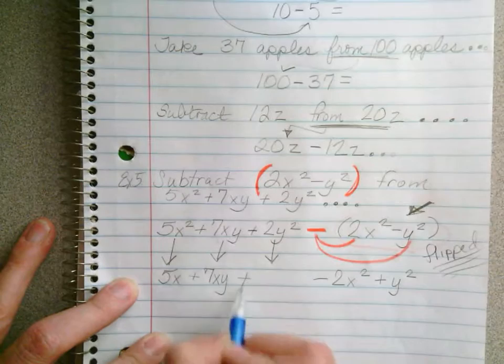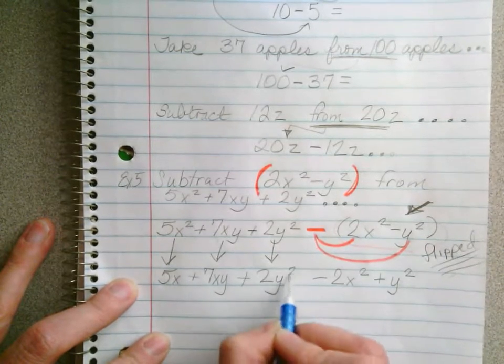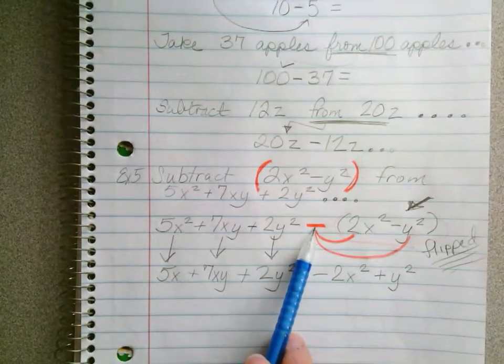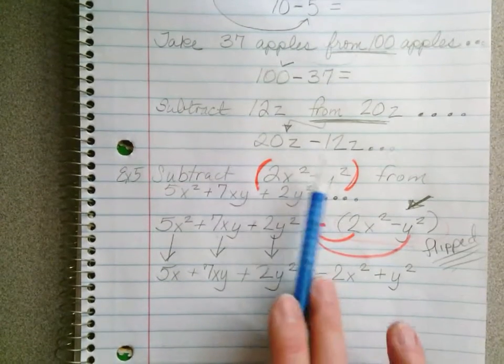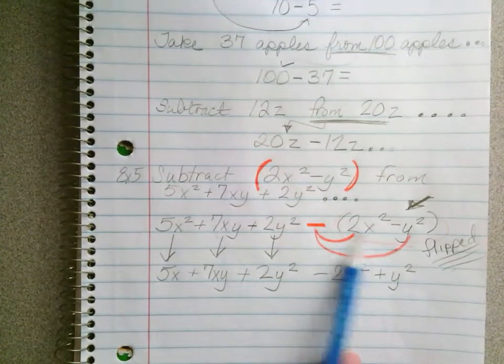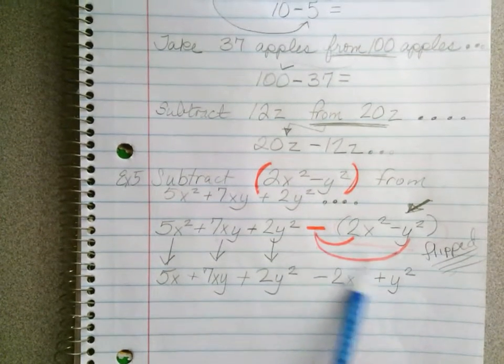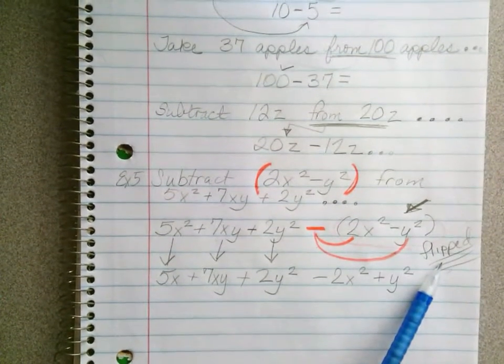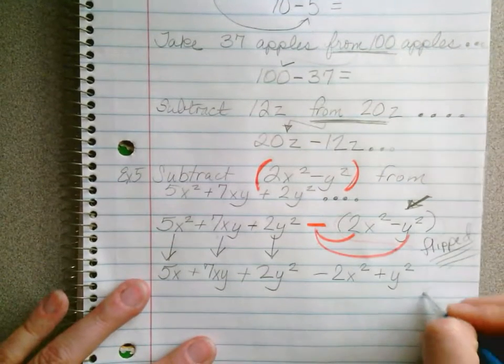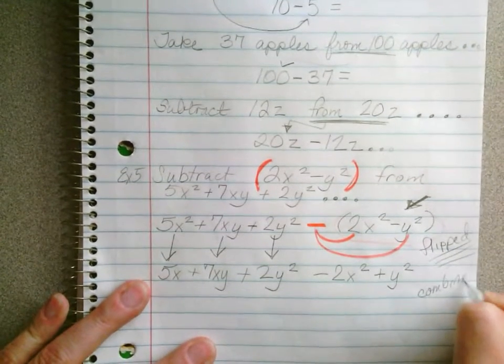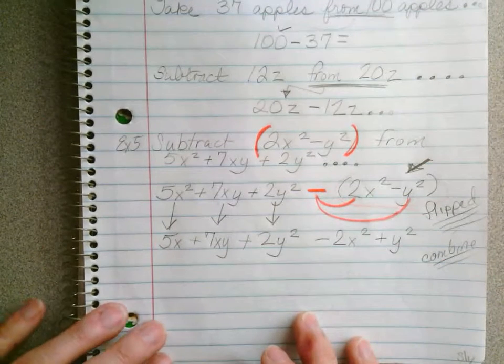This is a huge area of mistake. I see it every year. When you are subtracting, identify the piece being subtracted, as I've done here using parentheses. Distribute the negative sign, therein flipping, and once you've flipped, you can combine like terms.